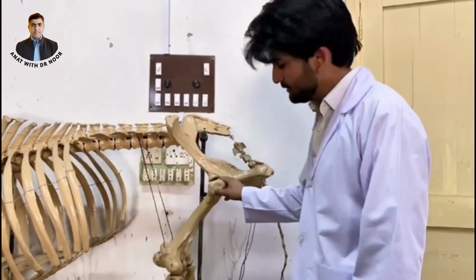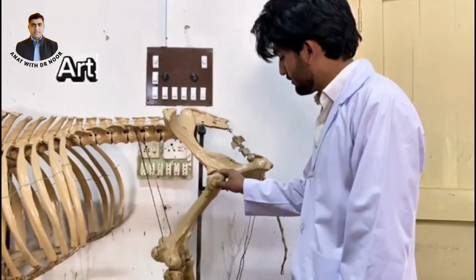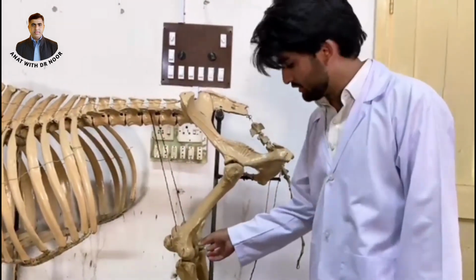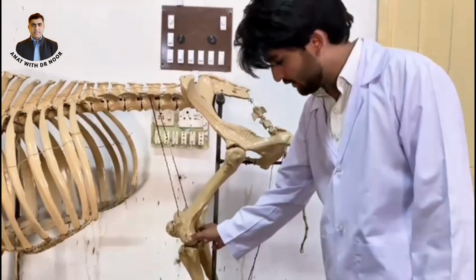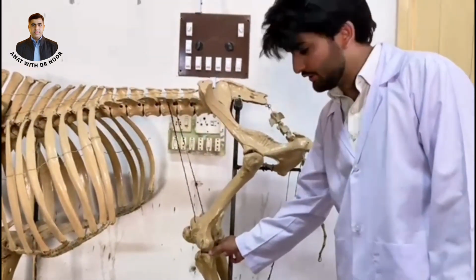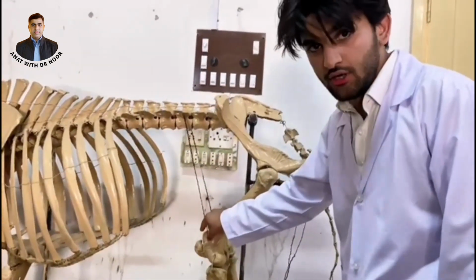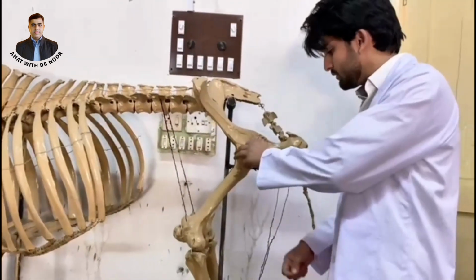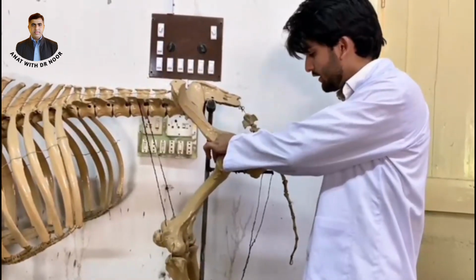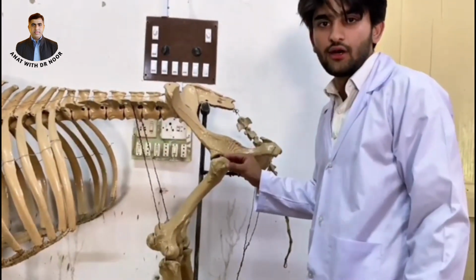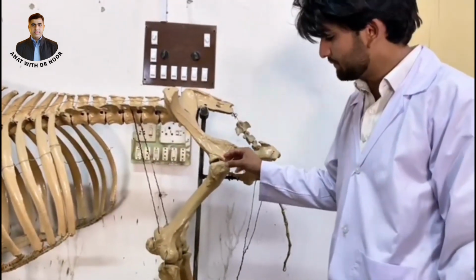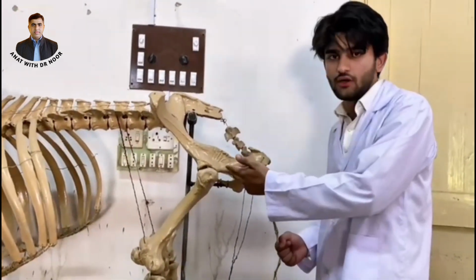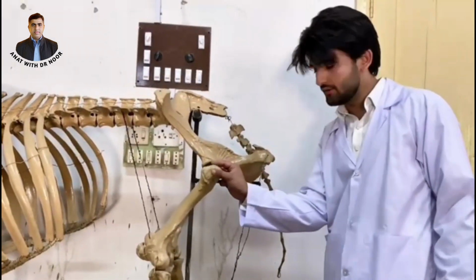The proximal extremity means the head, and the proximal extremity articulates with the acetabulum of the hip bone. The distal extremity, or the condyles of the distal extremity, articulate with the tibia, and the femoral trochlea articulates with the patella to form the femoral patellar joint. The proximal extremity contains the head that is on the medial aspect, and the greater trochanter that is on the lateral aspect. There is a trochanteric fossa behind here on the caudal aspect between the greater and lesser trochanter.